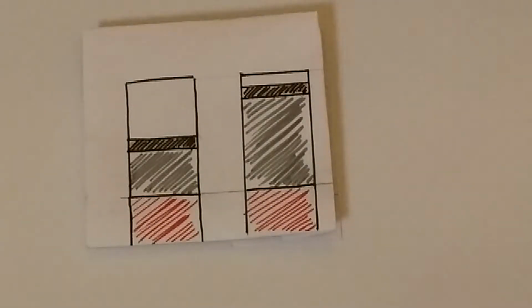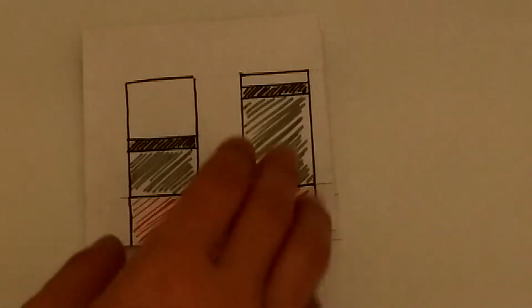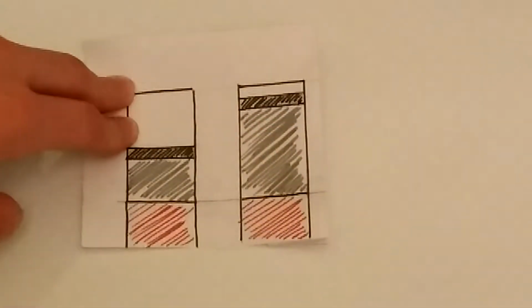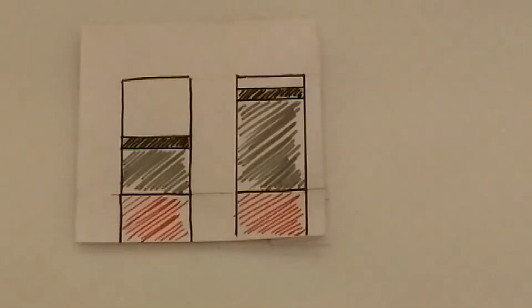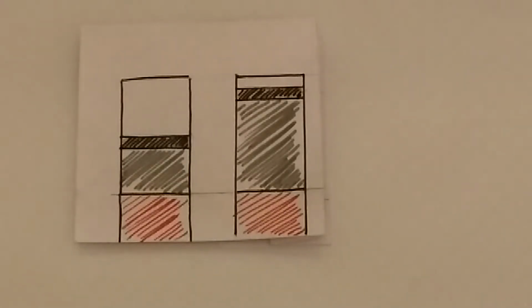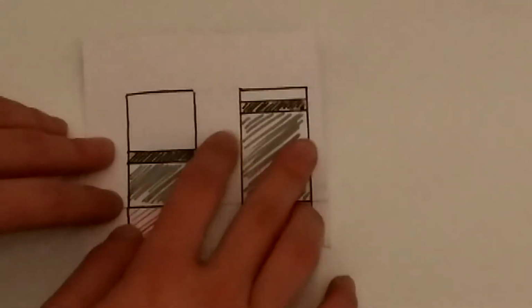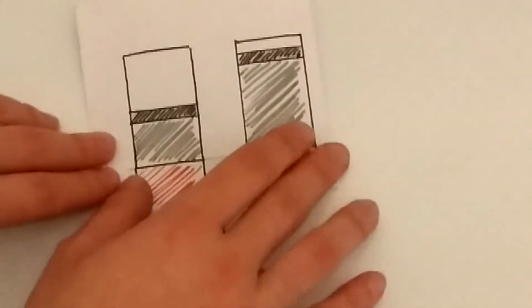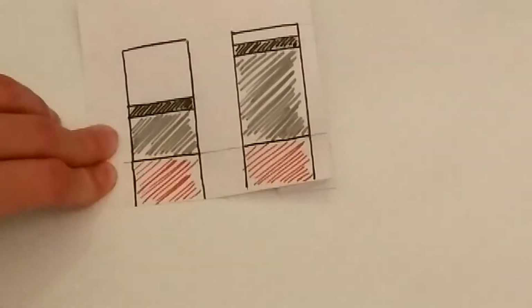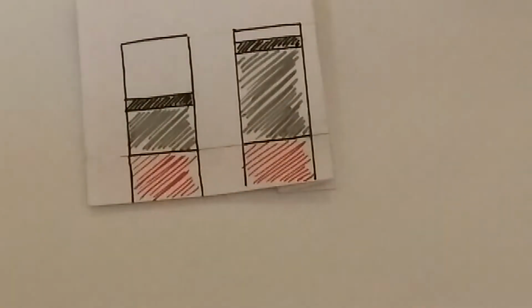Now a reservoir is basically a large energy source where even if the reservoir absorbs or emits energy, there won't necessarily be a temperature change in it. So basically we're using the reservoir in order to make the temperature constant in our system.